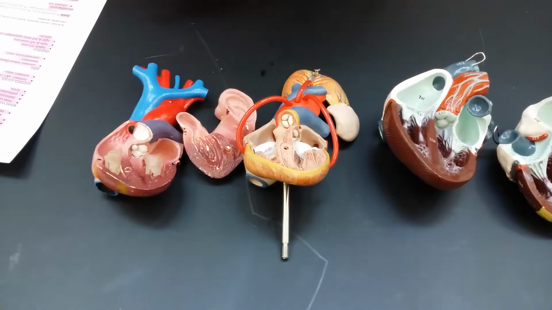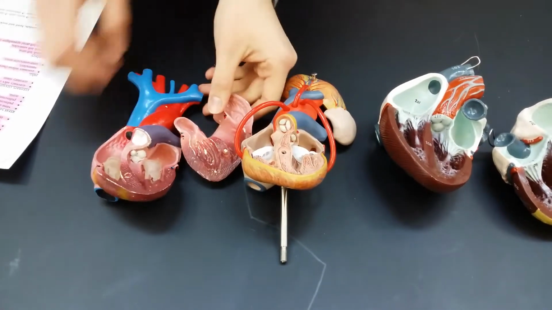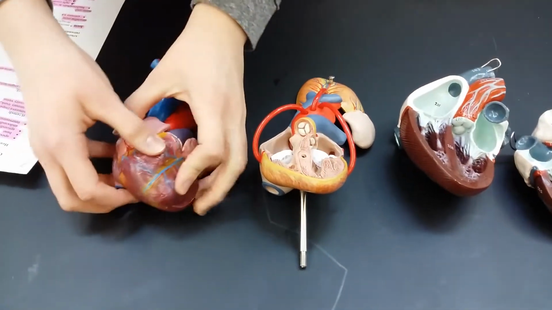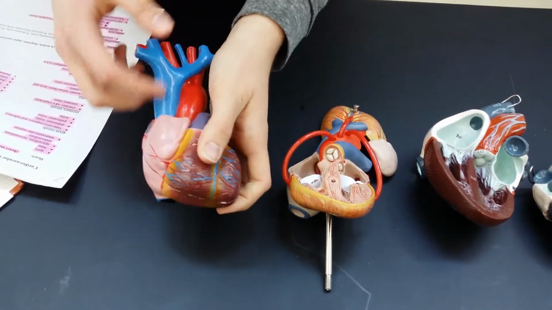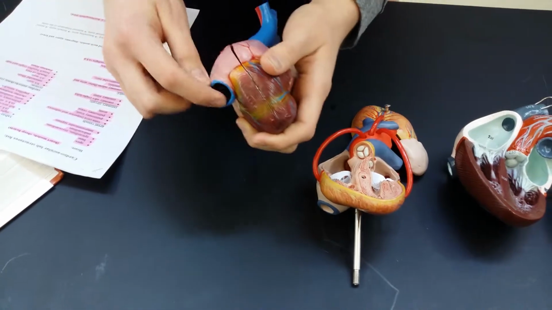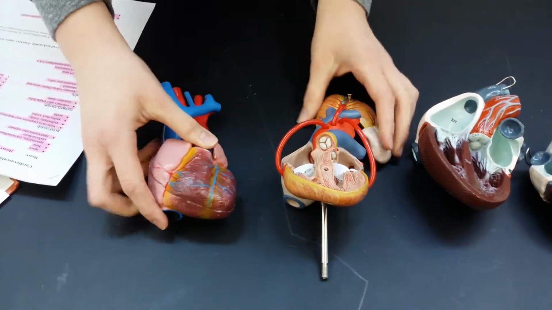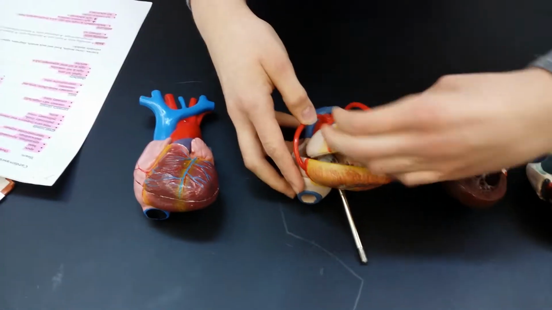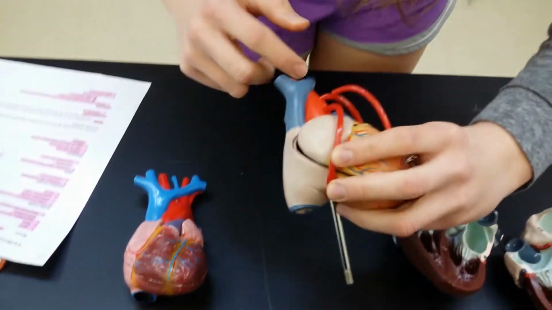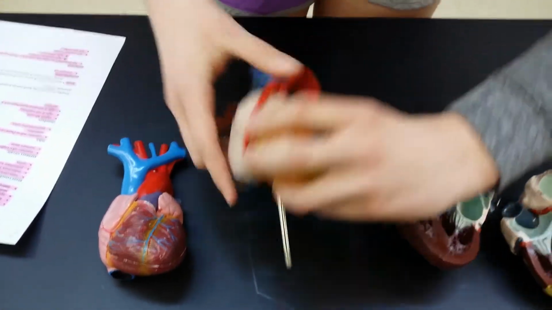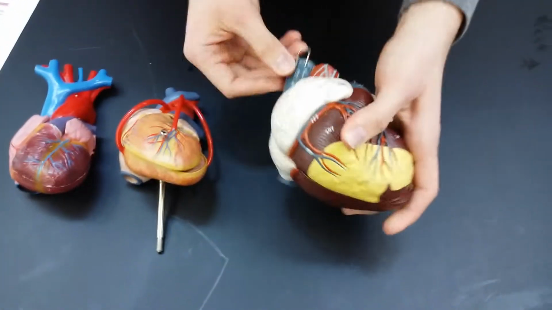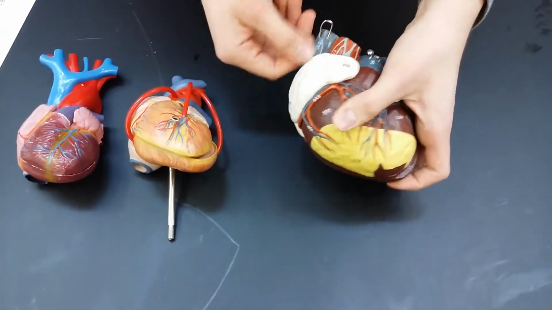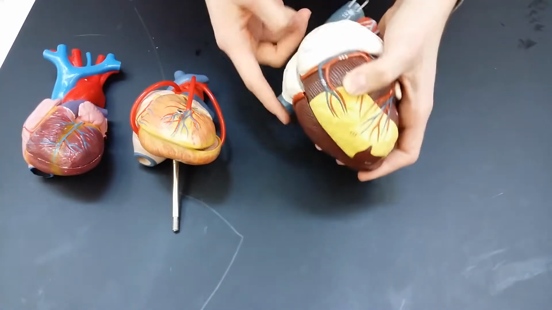So the vena cava, superior and inferior. This is the superior vena cava, and the inferior one would come out right here. And on this one as well, superior vena cava, inferior one would come out here. And on this one, superior vena cava, inferior one would come out here.